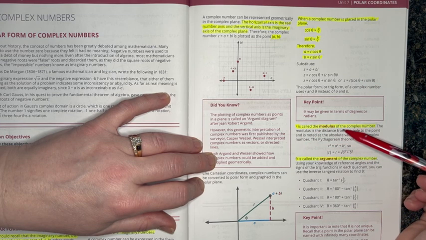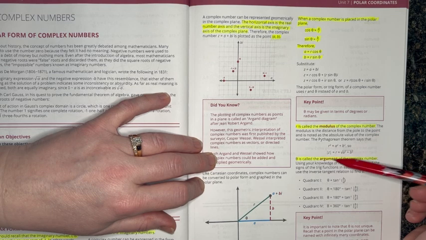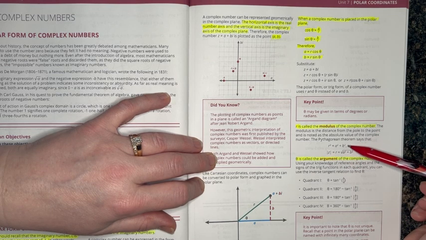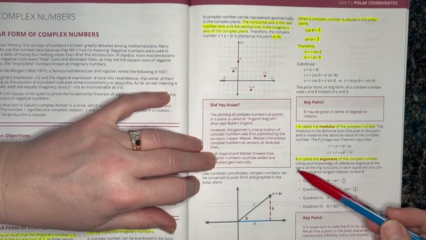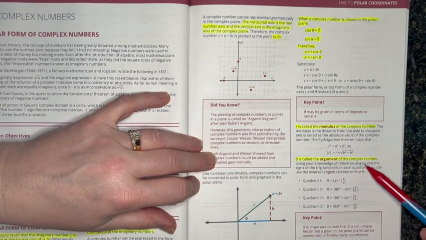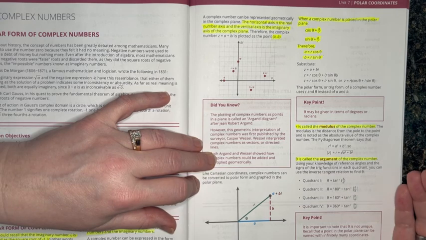r is called the modulus of the complex number, okay? And it's written like this, kind of like a vector, right? Theta is called the argument of the complex number, and theta is found as the inverse tangent of b over a. Very much like a vector, all right?